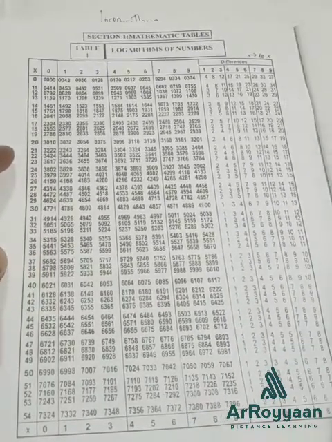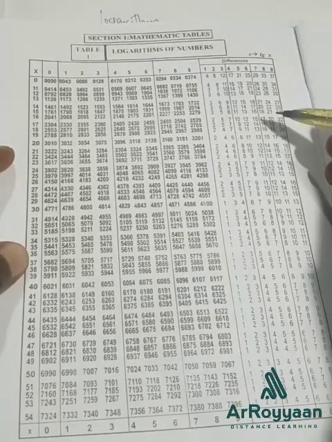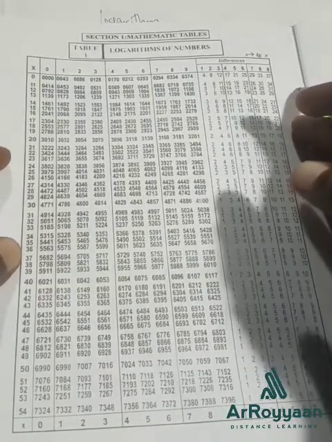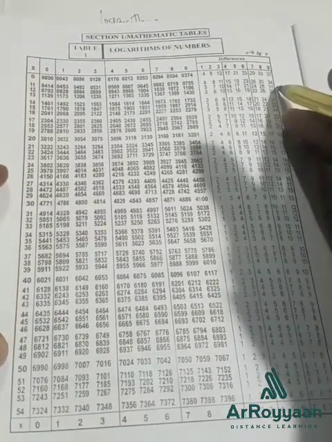In logarithm of numbers, we have 3 sections when we are looking for our logarithm. The first one is the numbers here.